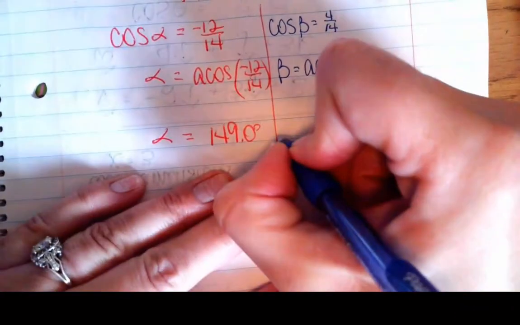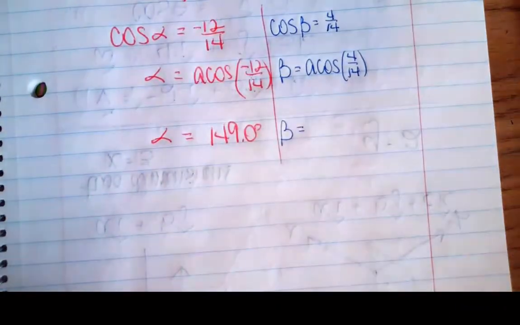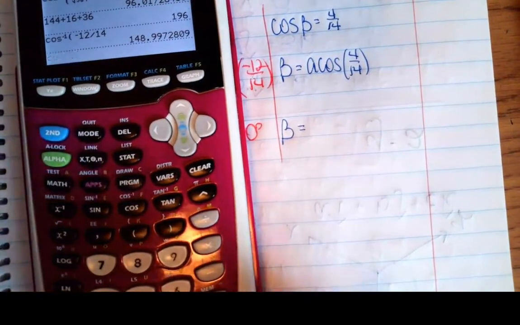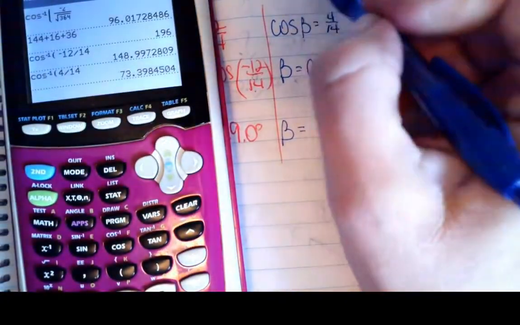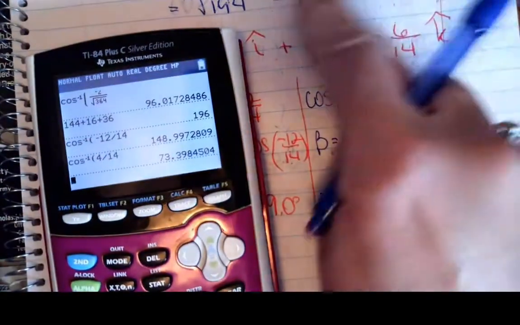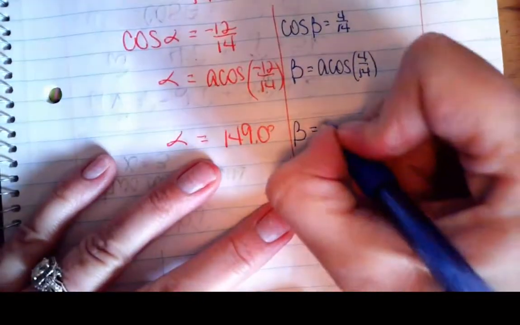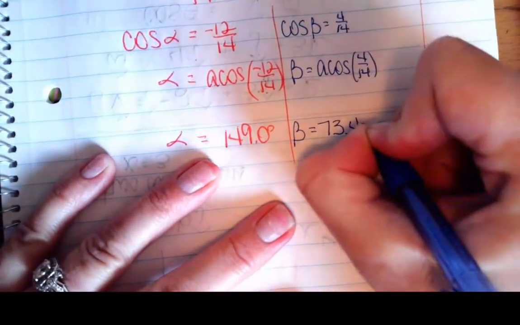But we're not doing that. So beta is the arc cosine of 4/14, which means the angle for your J component is 73.4 degrees.